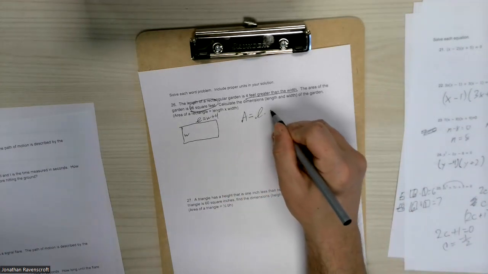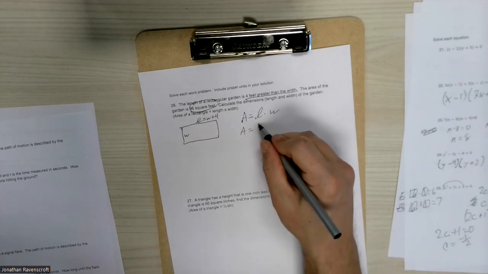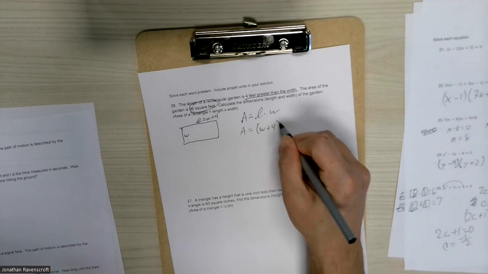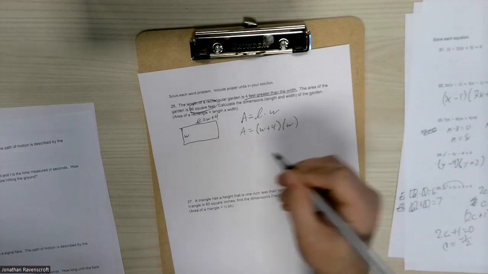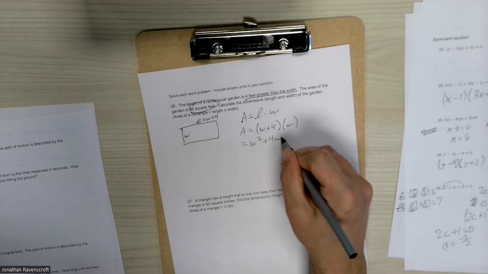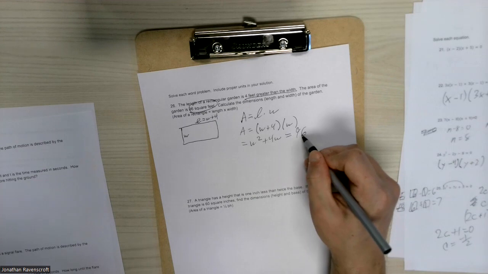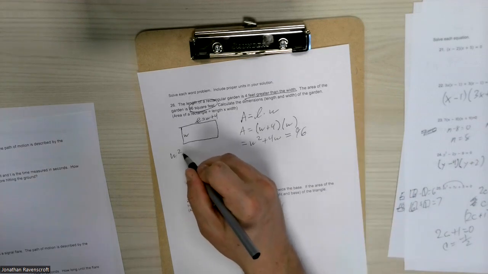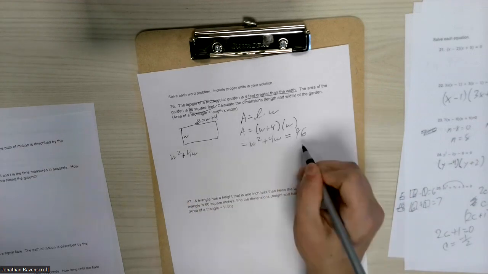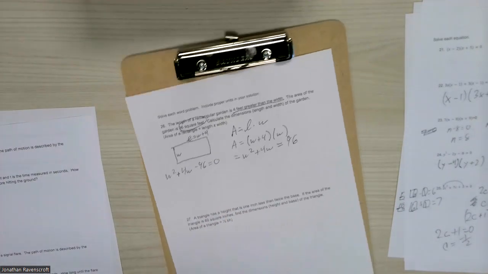Area is length times width. Area equals, now we know the length is W plus 4 times W, which is W squared plus 4W, equals, now look, we know what the area needs to be, 96. So all we need to do, subtract 96. And now we get an equation we can solve.